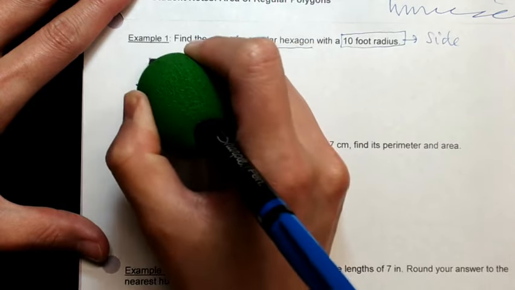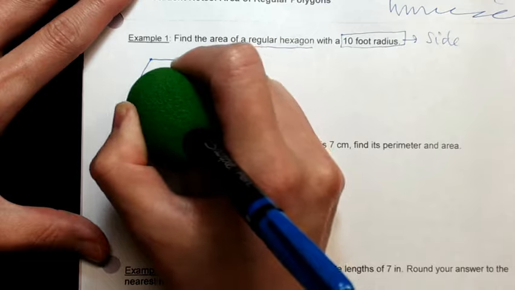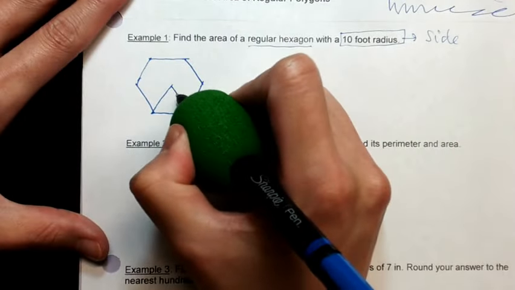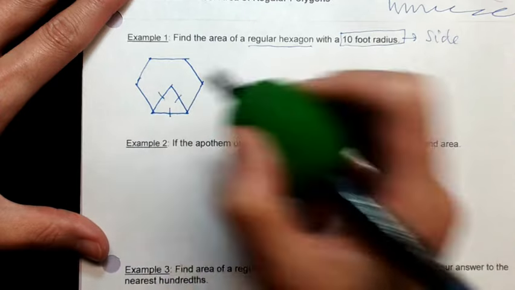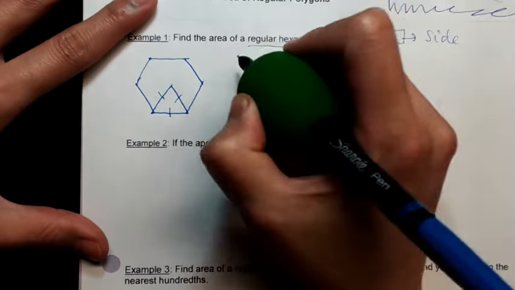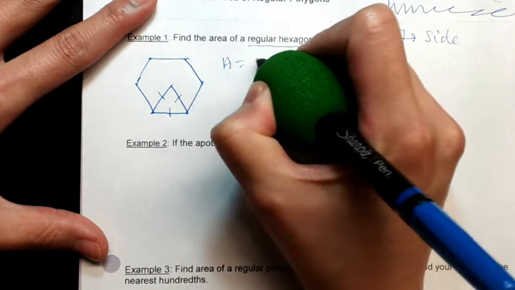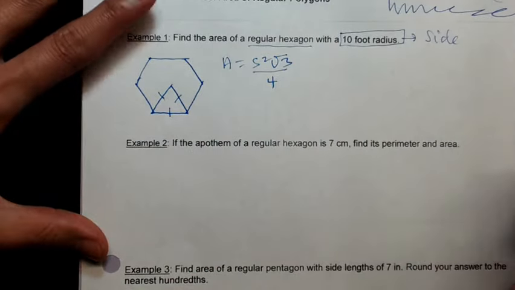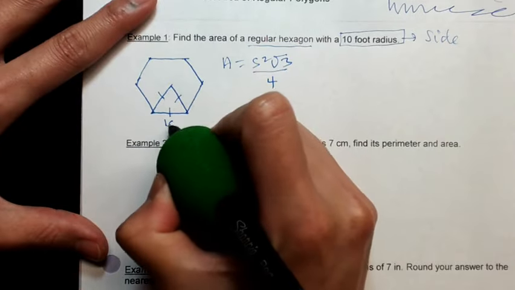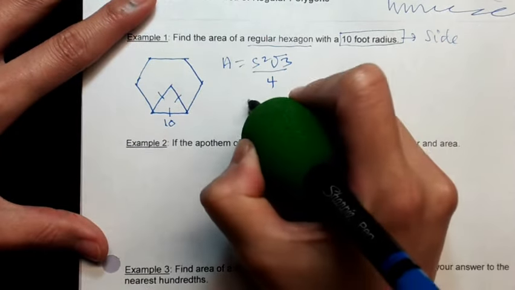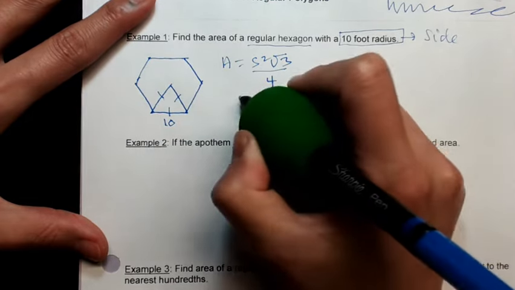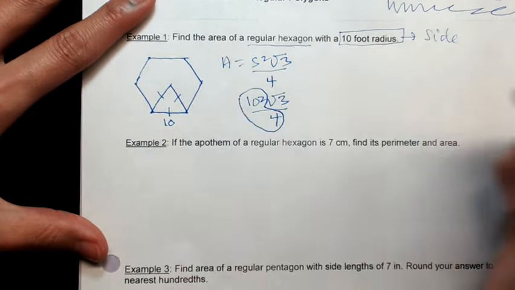If your neighbor's not paying attention, tell them, hush. So only in a regular hexagon, we have 6 equilateral triangles. According to my equilateral triangle formula, it is side squared times square root 3 over 4. And we know one side is 10. So if I have 10 squared times root 3 over 4, all I need to do is type this piece in.